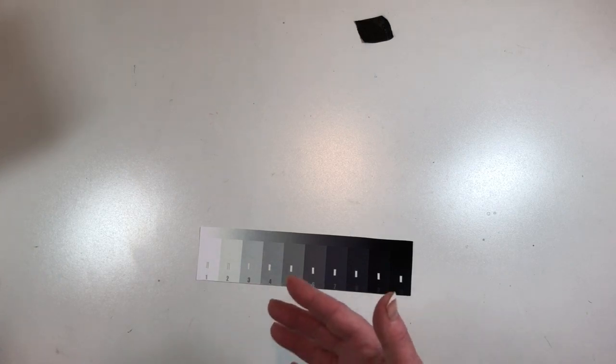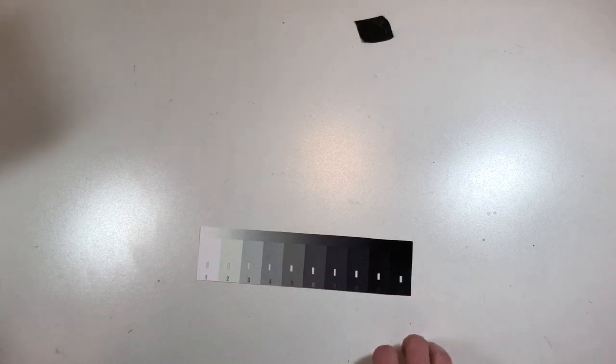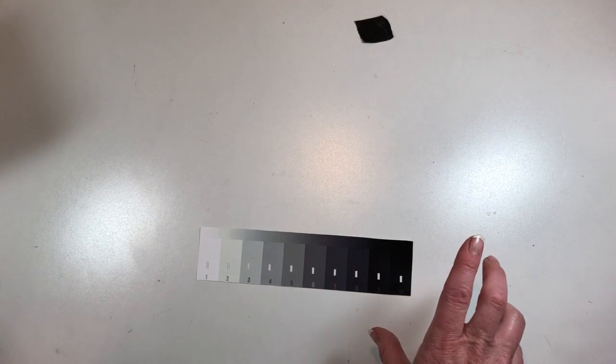When we're looking at value, we often use 10 steps to divide it because that makes it easy. 10 is a number that we can handle. For a lot of the things that I ask you to do, I ask you to drop that value down to 2 or 3 values, light, medium, and dark.